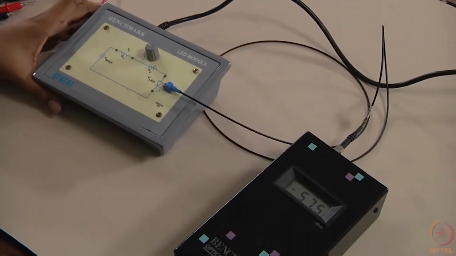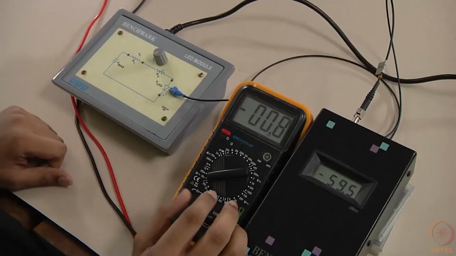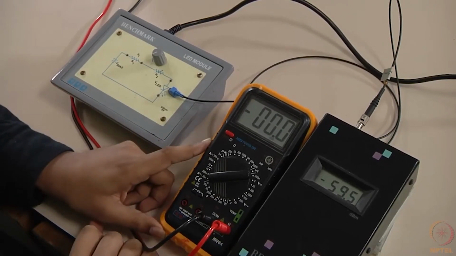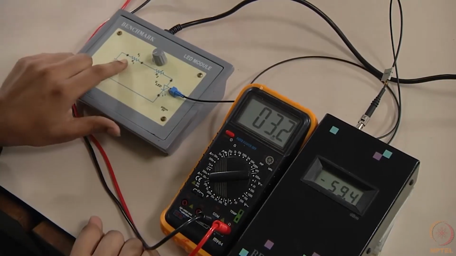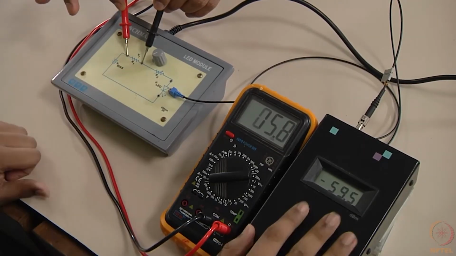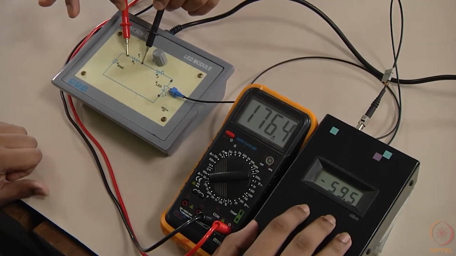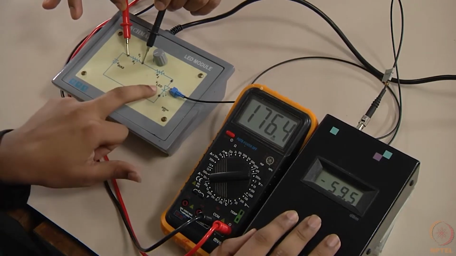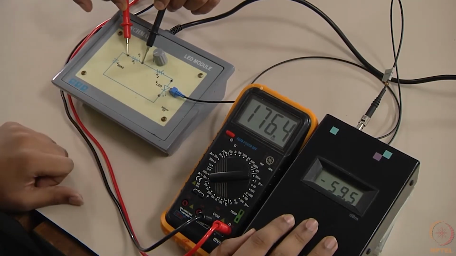So this is the experimental setup we have. This is the multimeter which we have with us. It is used to measure voltage across this resistance R1, and this is the power meter. It will measure the power coming from the LED source we have here.